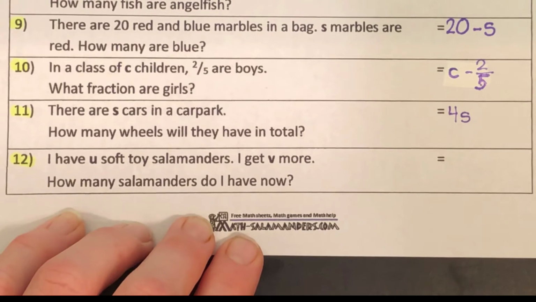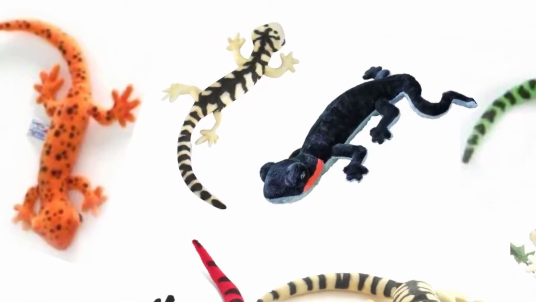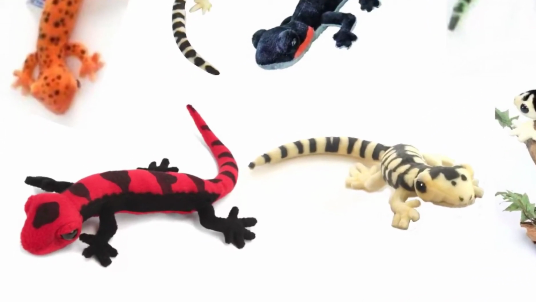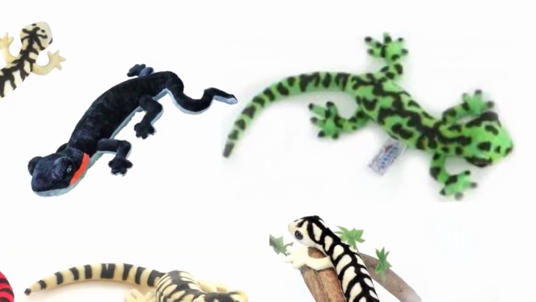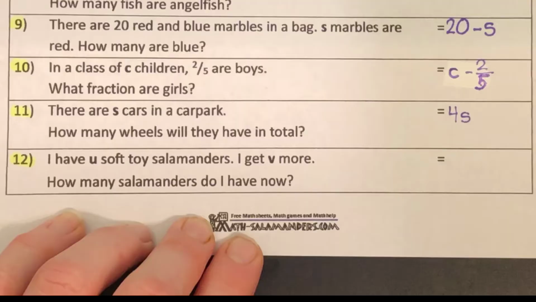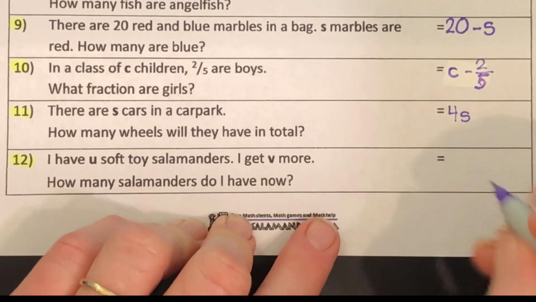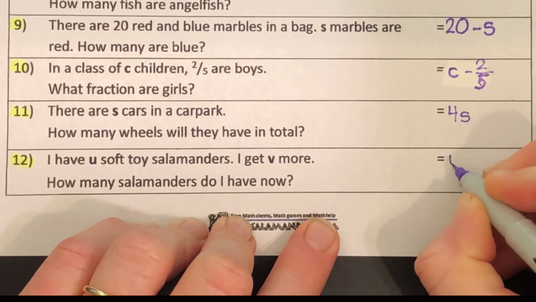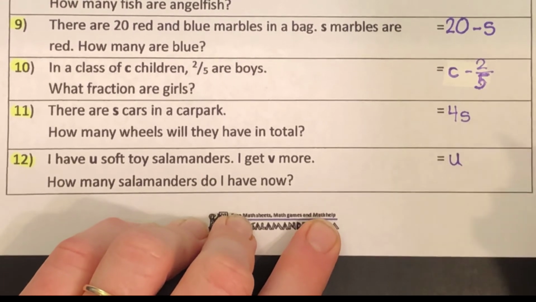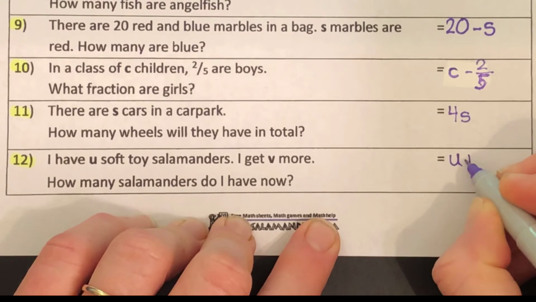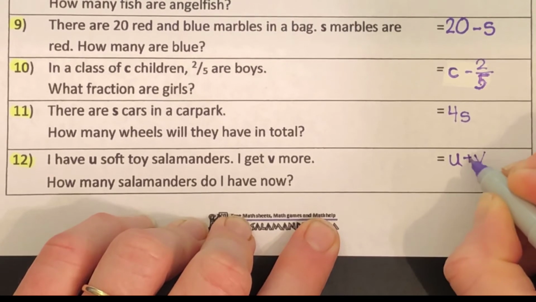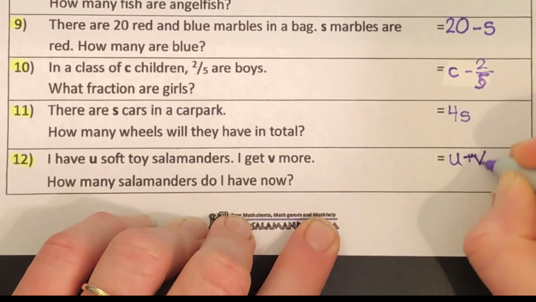Number 12, I have U soft toy salamanders. I get V more. How many salamanders do I have in all? So we have 2 unknown numbers. I have U, that many, then I'm going to get some more. So that's going to be plus V more. And that will tell me how many I have all together.